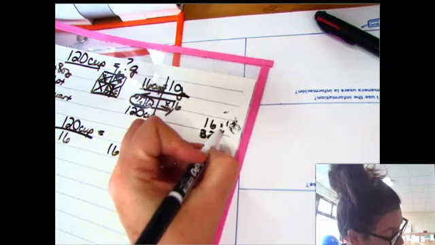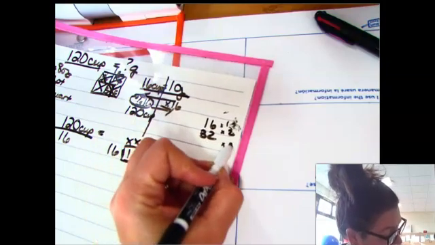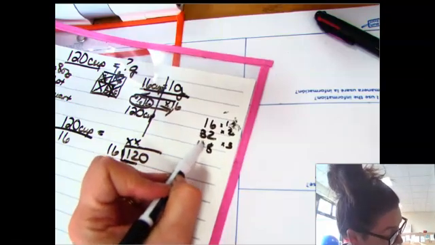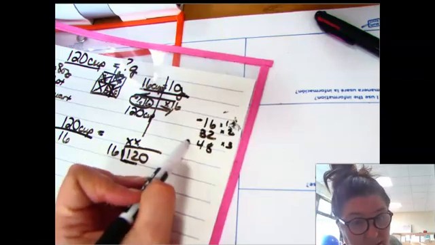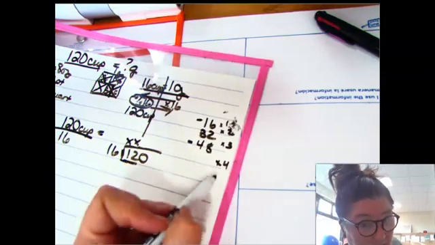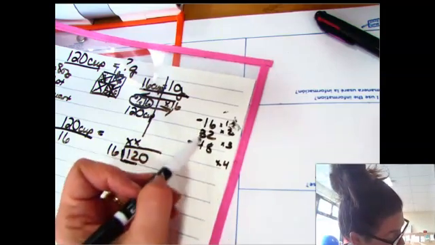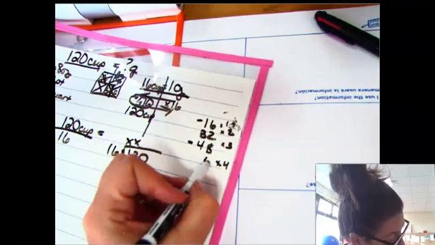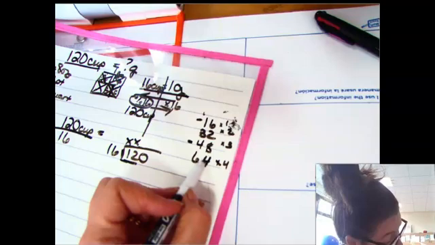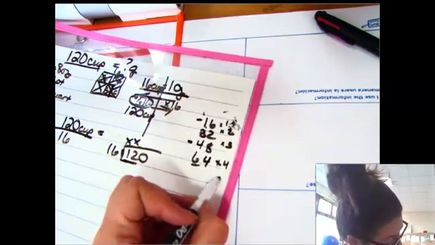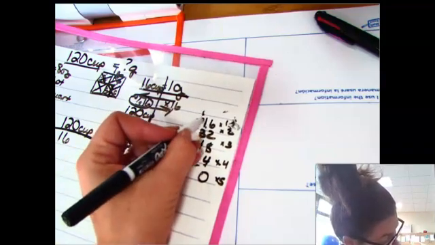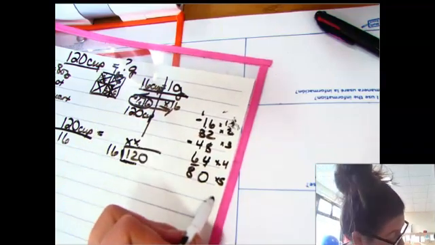16 times 1, 16 times 2. 16 times 3 would be 16 plus another 32, which is 48. So I'm adding this 16 to the next one. So this would be 16 times 3. So if I have another set of 16, that's 16 plus 48 is 64. So if I add another 16 to this one, that'd be 5 groups of 16, which is 80. So I'm still not at 120, am I?